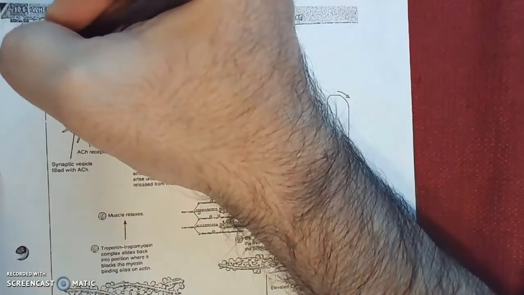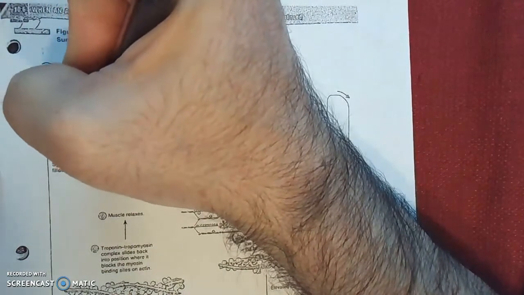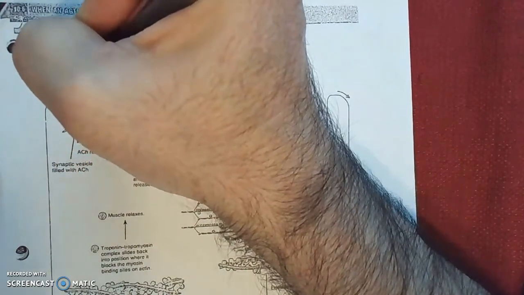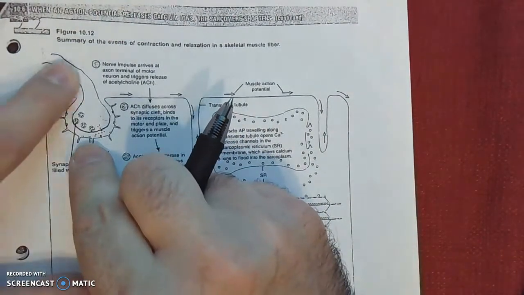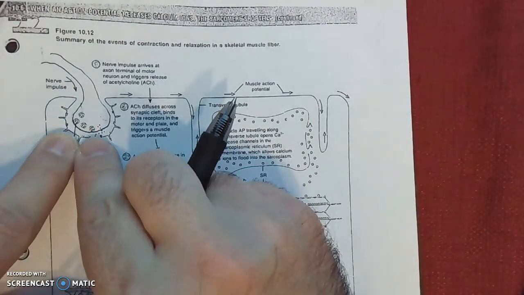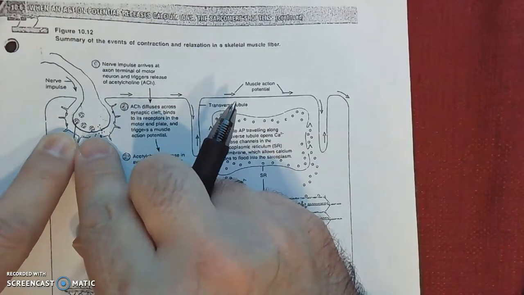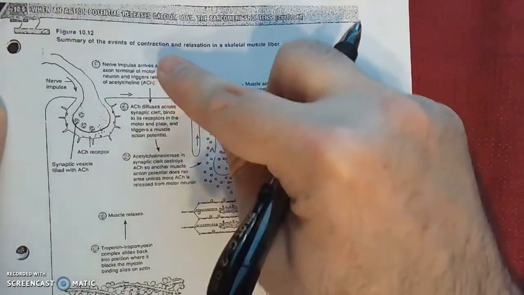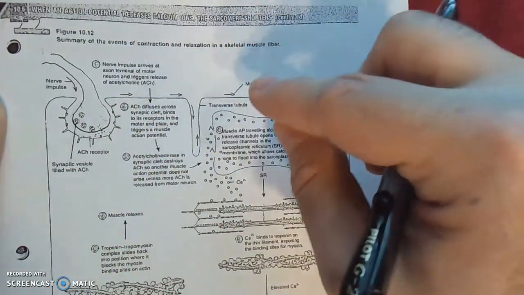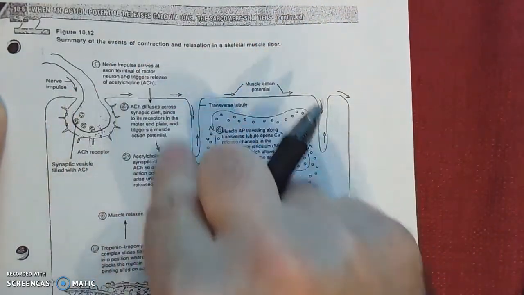Unfortunately, one little thing didn't copy well, and that is our nerve and our presynaptic terminal of the axon as it comes in. So this part right here, numbers 1, 2, and 3, deals with the synapse.